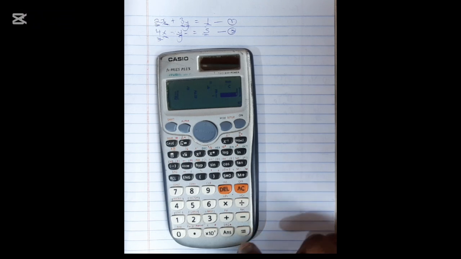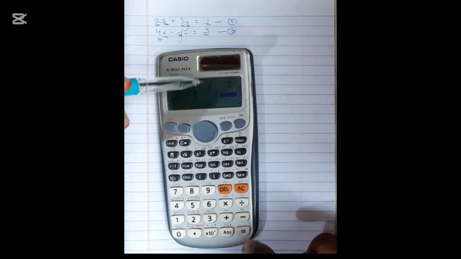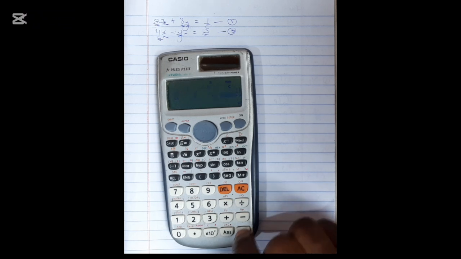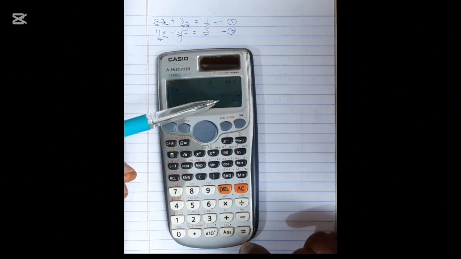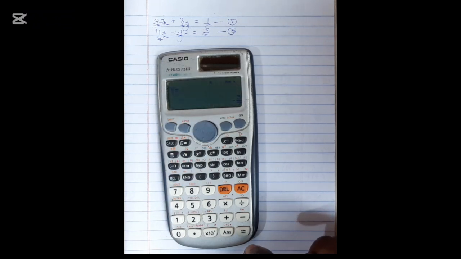So after pressing equal to, you see that you filled in all the gaps over here. So you check if it's correct. So we have 2, 3, 1, 4, -1, and 5. So it's all correct. So you press equal to one more time, and then you see the equation is solved. So it gave us the value of x as 8/7, and the value of y as -3/7. So with that, your equation is solved easily and quickly.